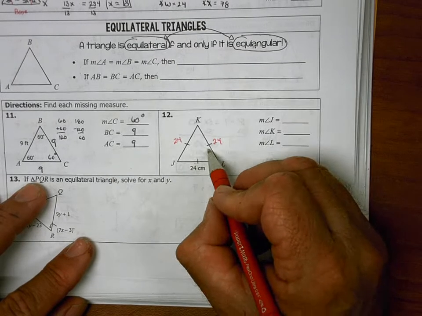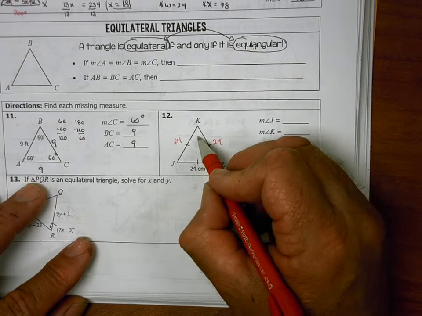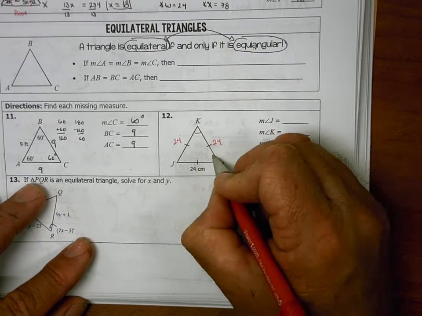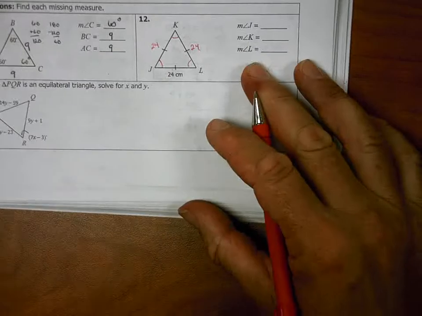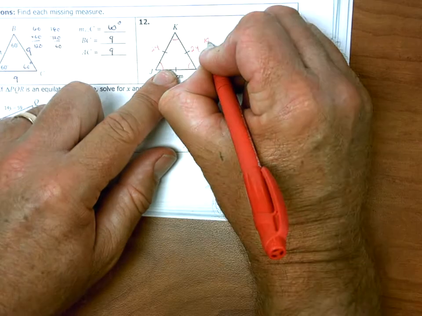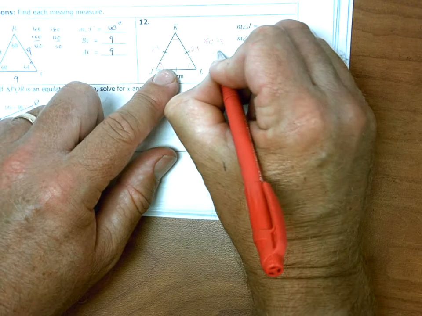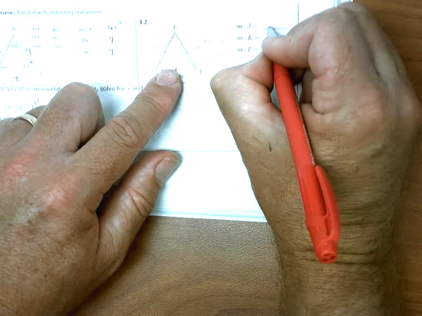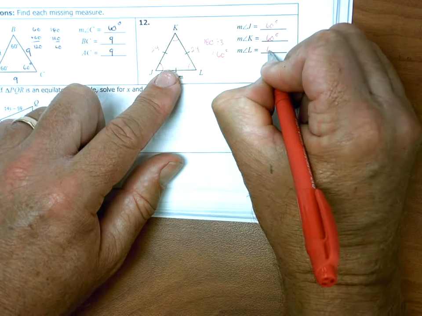But if it's equilateral, that means it's equiangular. That means all the angles are the same. So in number 12, all three of those angles have to be the same. So how do you find out how much one of them is? Well, all three of them add up to 180, and if they're all the same, we just simply divide by 3. 180 divided by 3 is 60. So that means the measure of angle J, angle K, and angle L are all 60 degrees.